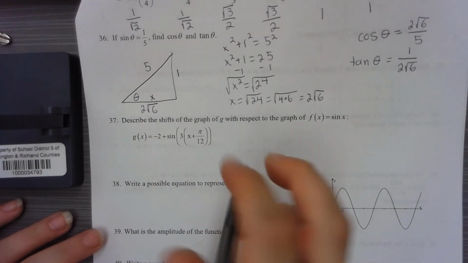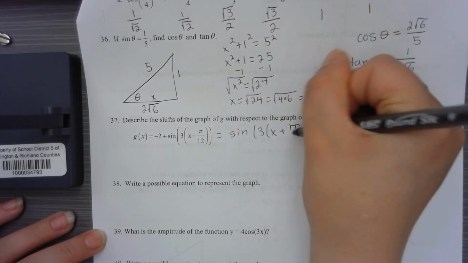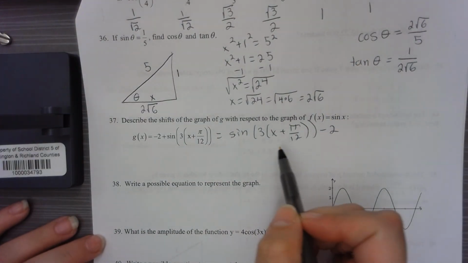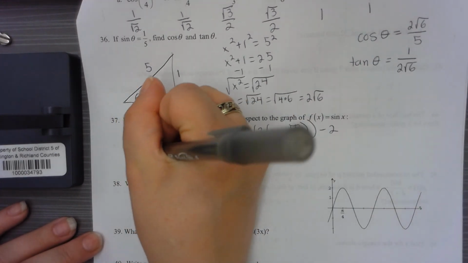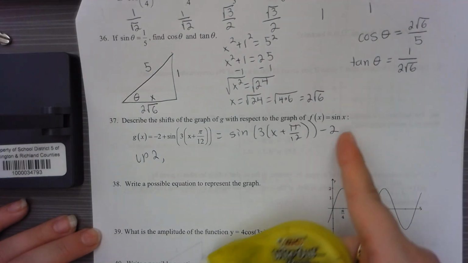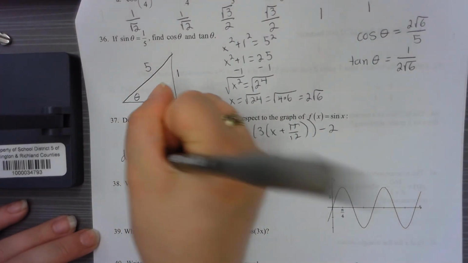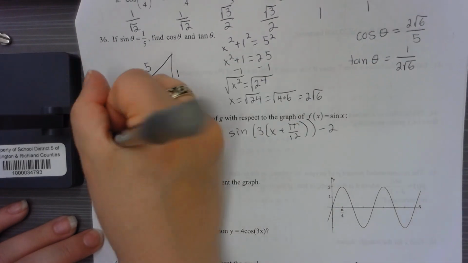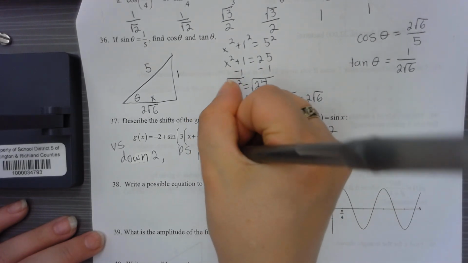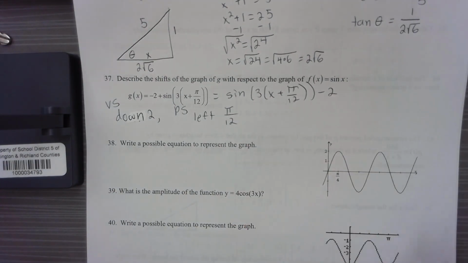So describing the shifts, if it helps you, you can also rewrite this as sine of 3 times x plus pi over 12, minus 2. This is the same thing. So the shifts here are a shift down 2, because it's negative. So this is our vertical shift, and then our phase shift is going to be to the left pi over 12. That 3 is changing our period, so we're not really going to worry about that.